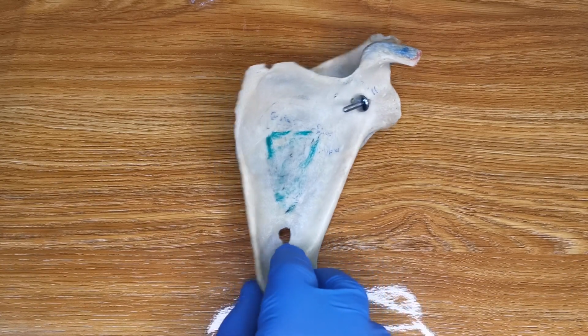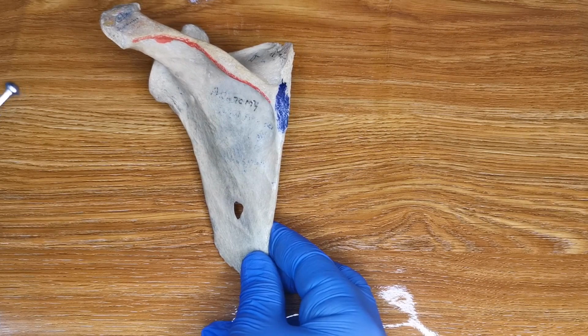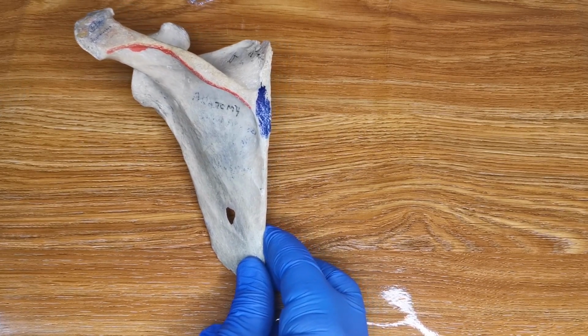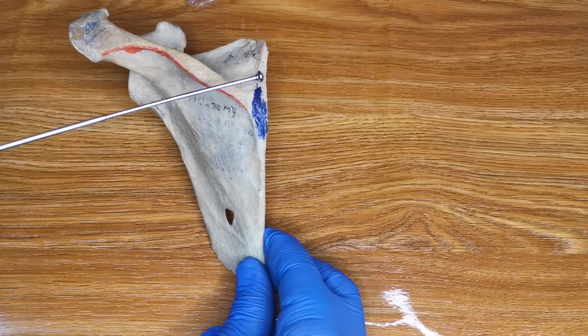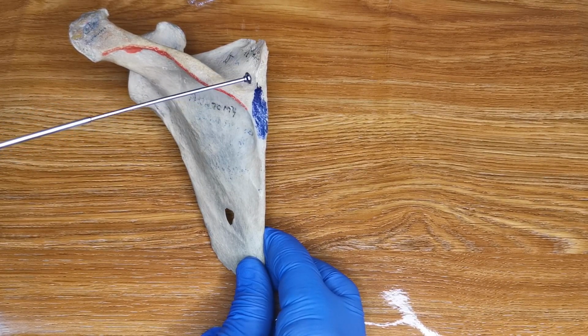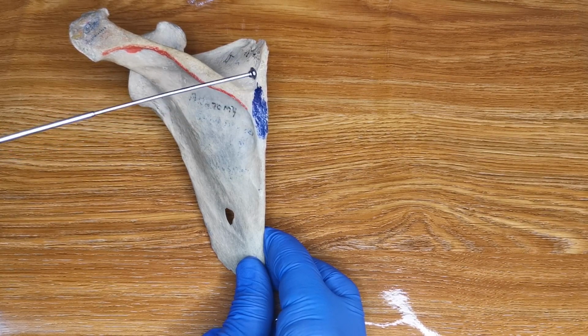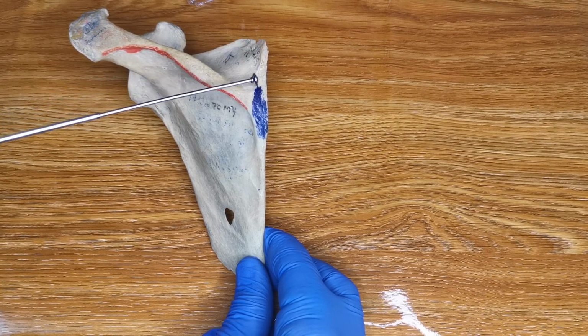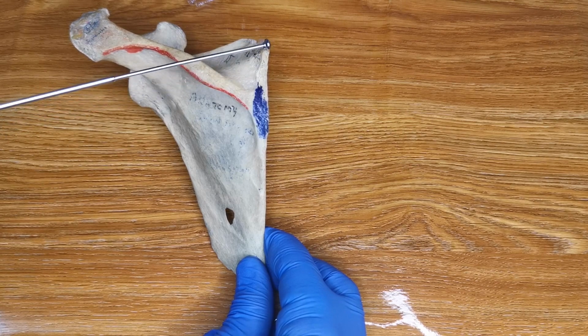While in the medial border, posteriorly, there is insertion of three muscles. Number one, levator scapulae muscle. Above the root of spine, this is root of spine, above it is insertion of the levator scapulae muscle.